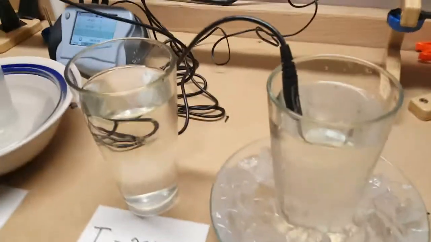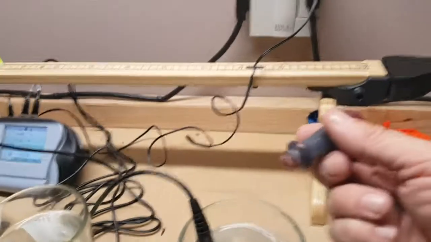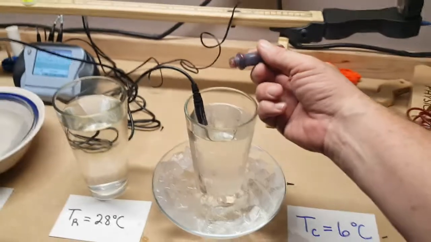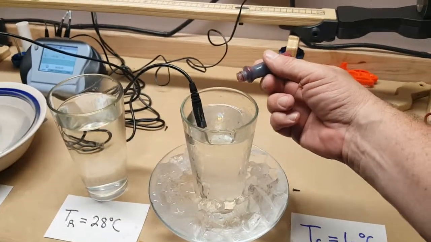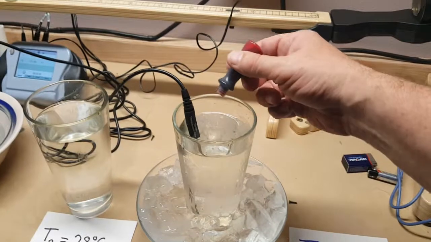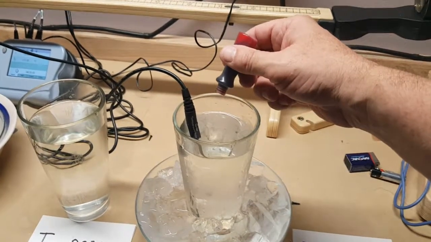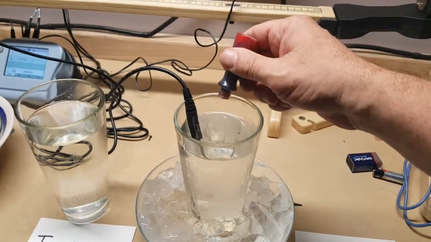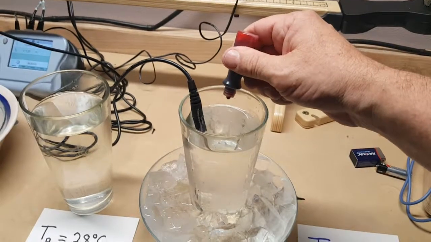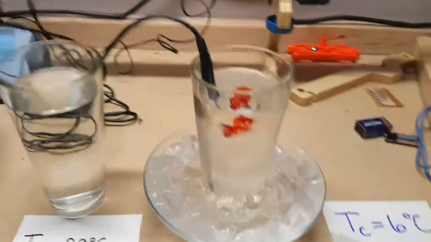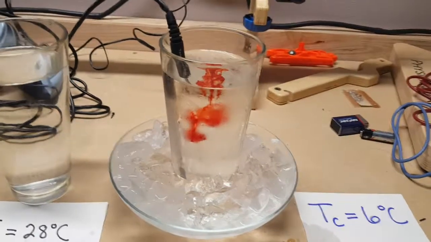Okay, so let's see, what am I going to do for my experiment? I have here some red dye, and I'm going to put one drop of food coloring into each glass. So there's one drop going into my cold bath.